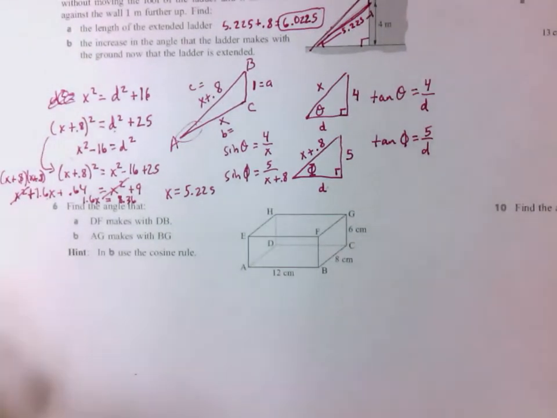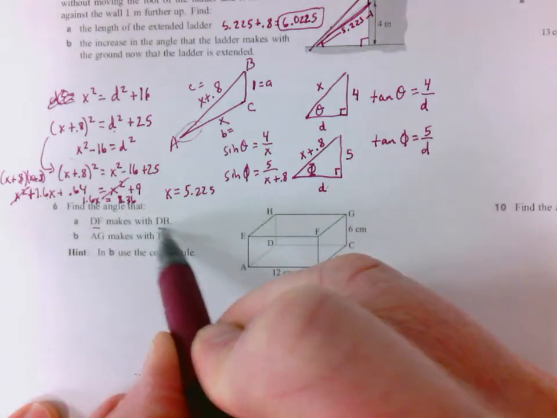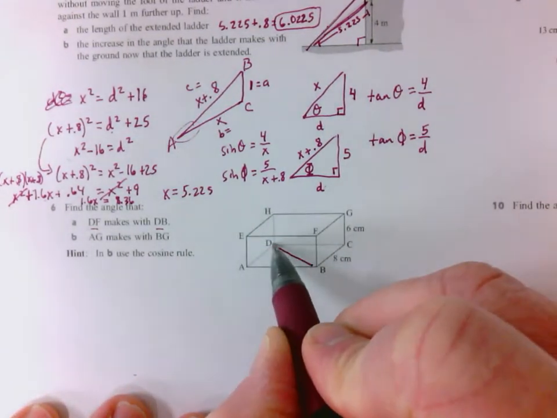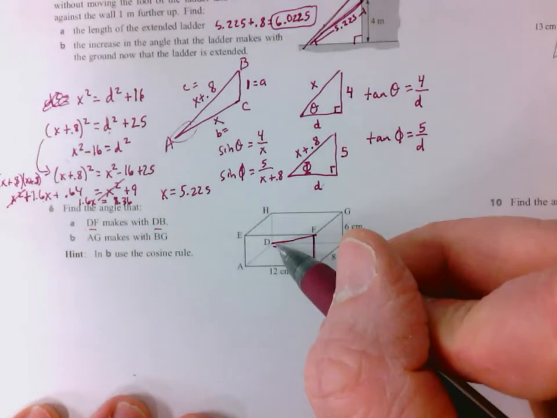Okay, that first one took up all our time. We'll go a little faster. So it says find the angle DF makes with DB. So here's DB. There's DF. I have a right triangle. The right angle's right here.